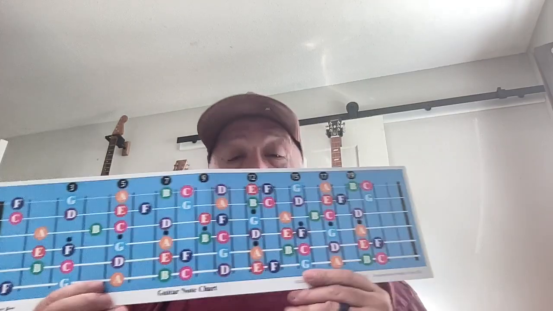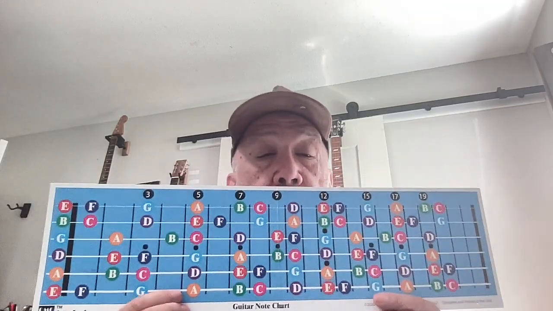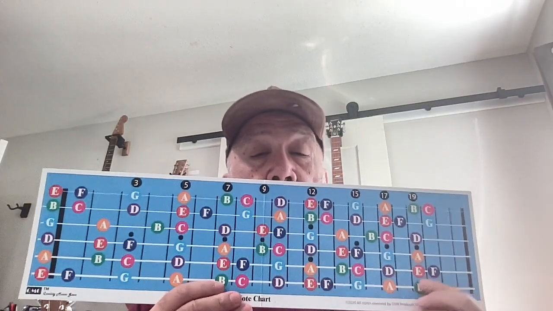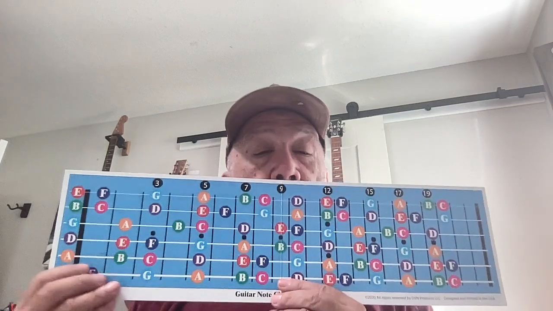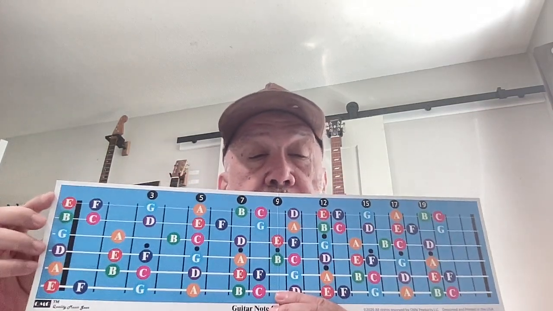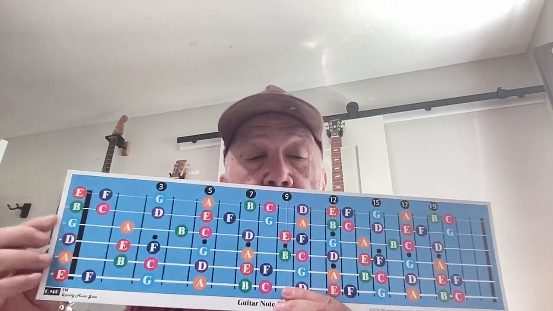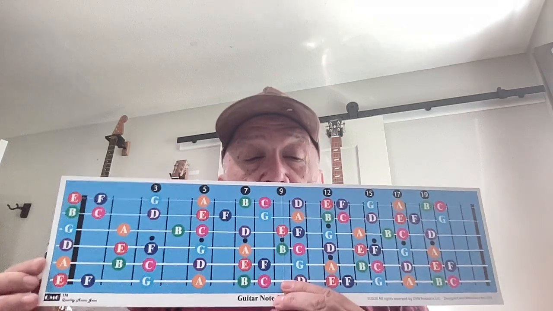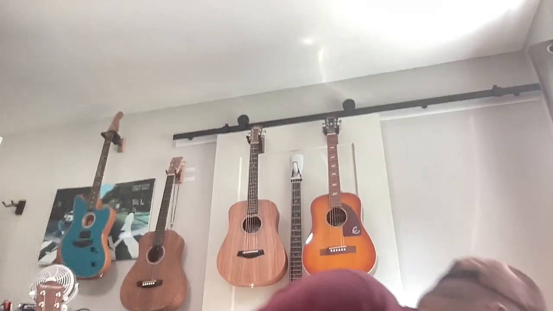But anyway, here's our guitar neck. Okay? Here's our guitar neck. Here's the strings: E, B, G, D, A, E. Now let me bring that home for you because it's going to matter.